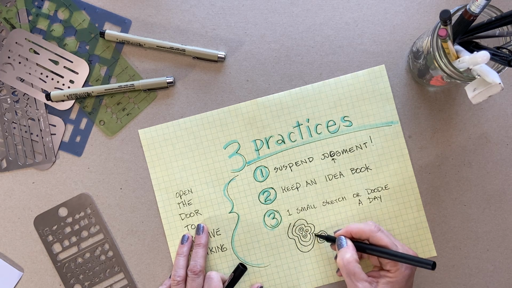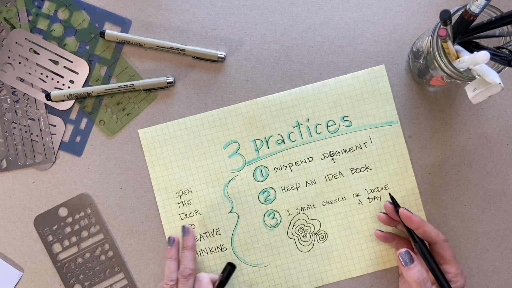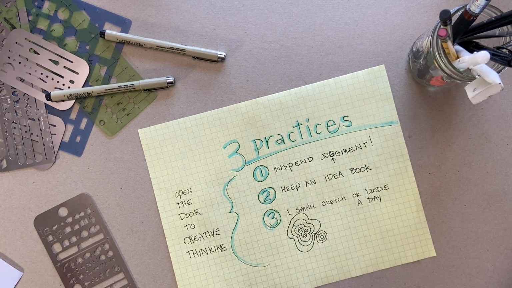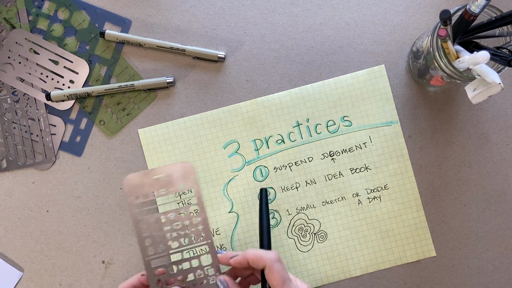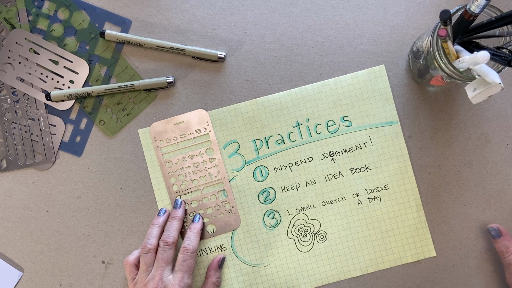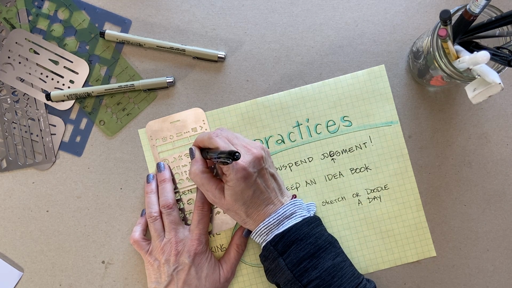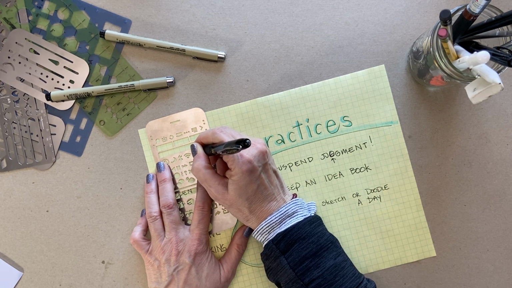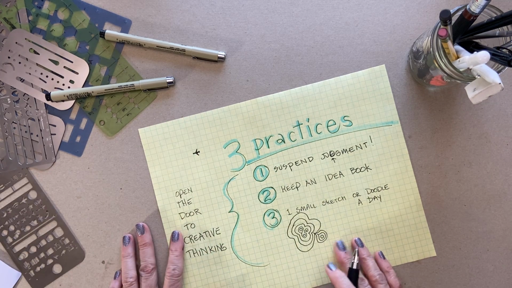Those that like to, or have in the past drawn what they see, take on something like that. Or if it makes you really uncomfortable, use a stencil and draw something with a stencil. If that helps you feel more creative, takes away some of the fear, by all means, do it.